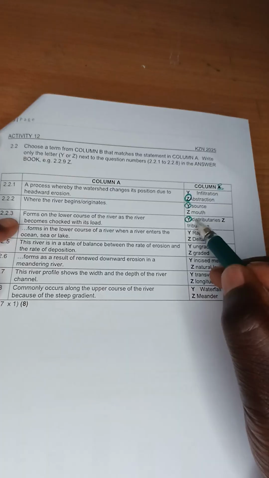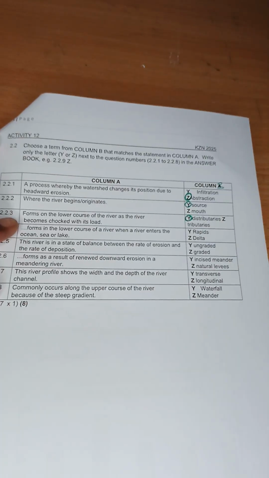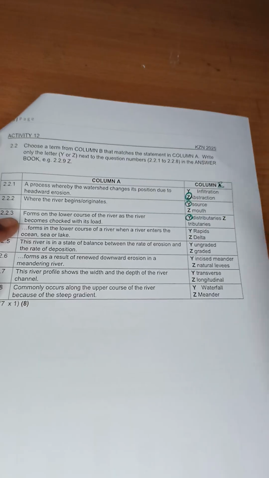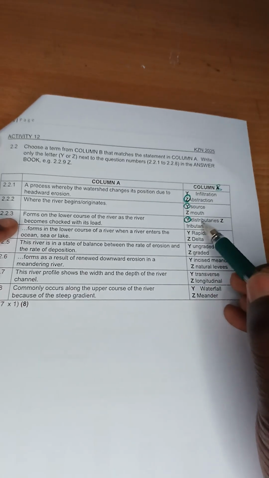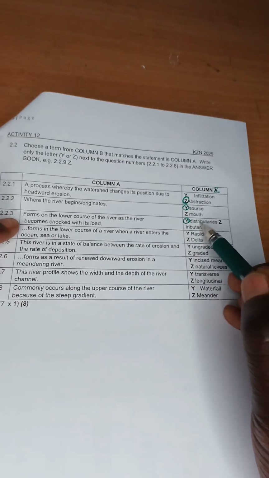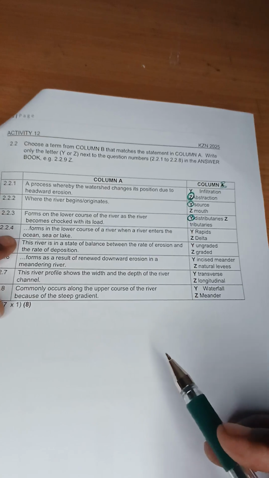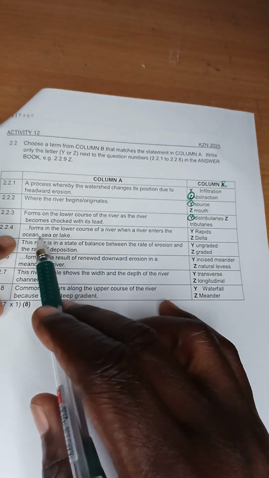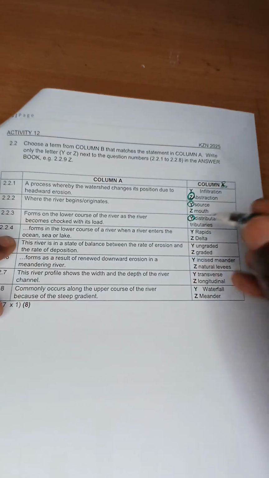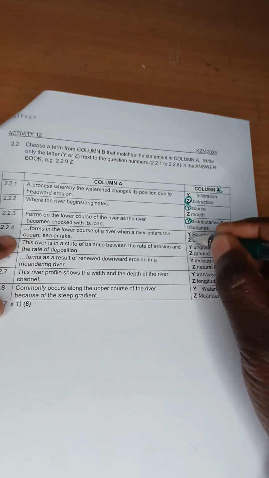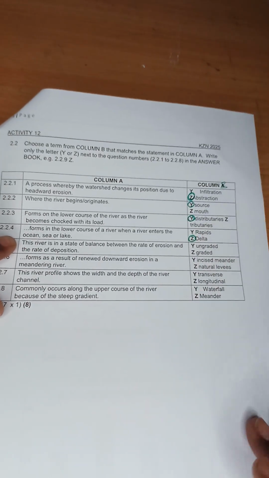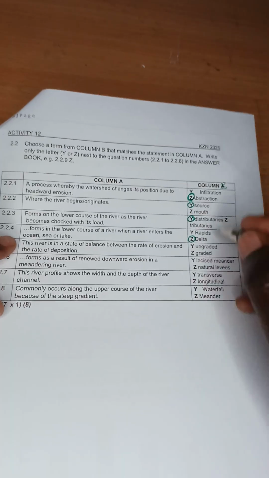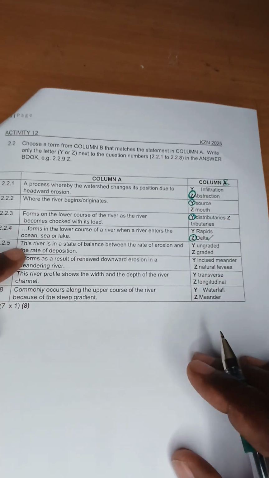They just branch out from the mainstream outwards, going towards the mouth, which can be the sea or the lake. They do not rejoin the river. That's why we call them distributaries. These are a feature of a delta. Then 2.2.4: forms in the lower course of the river when a river enters the ocean, sea, or lake. So this is what you find at the lower course of the river. A rapid, you find it in the upper course of the river. So the correct answer there is delta.